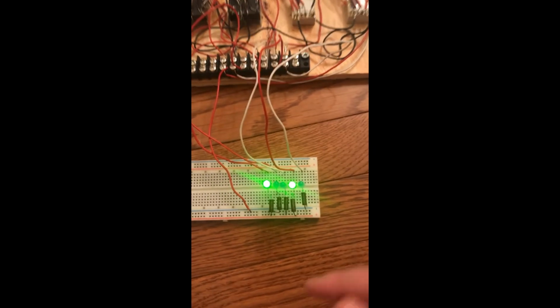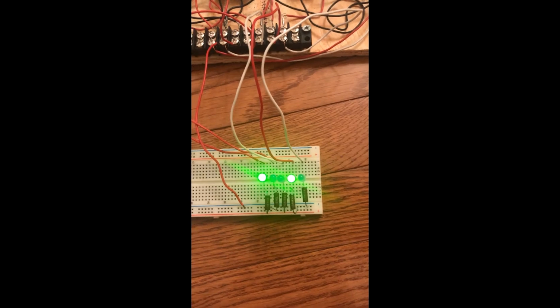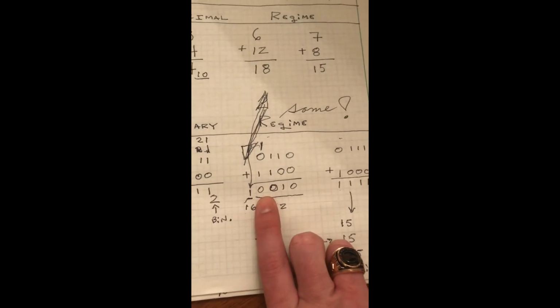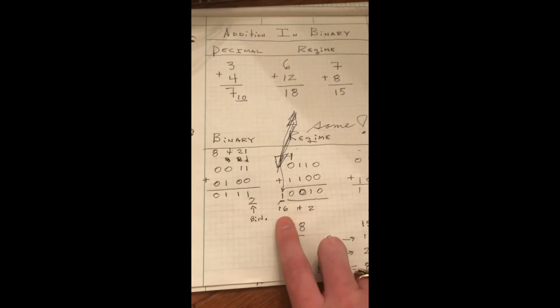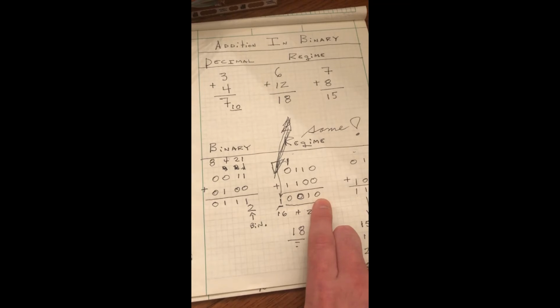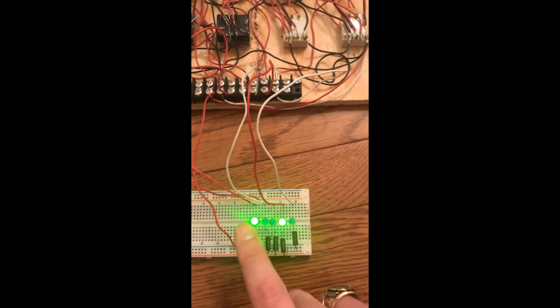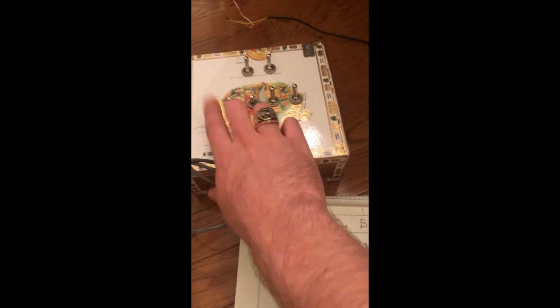What do we get? We get, on the LEDs, 1, 0, 0, 1, 0, all right? And if we look over here, 1, 0, 0, 1, 0, 18, or we have the 16 plus a 2. Again, it's the binary convention, of course, 1, 2, 4, 8, 16 is the next one. This is an overflow. That's why there's not a 5th switch right here. Okay, so we did the first 2 problems correctly.